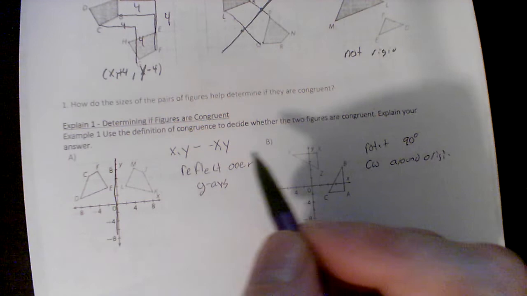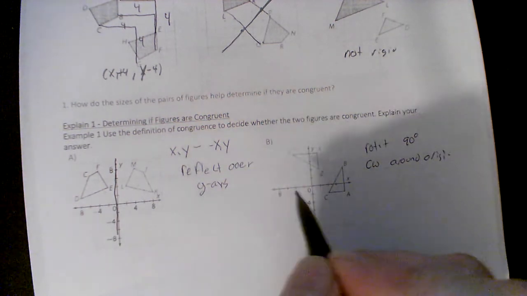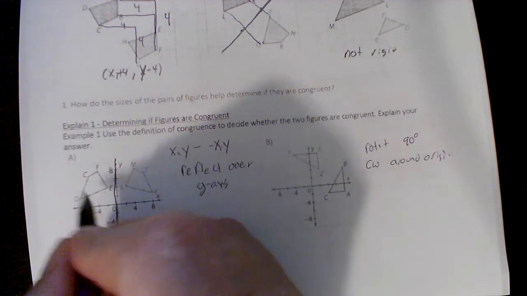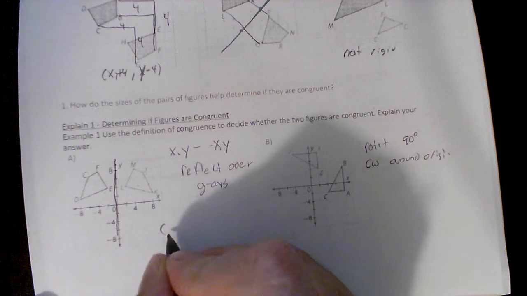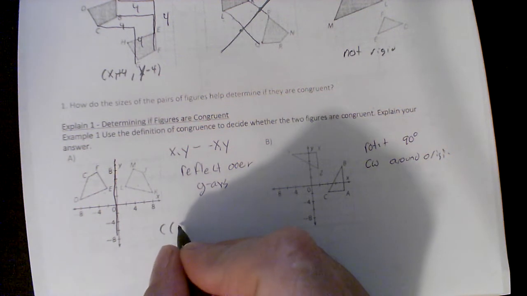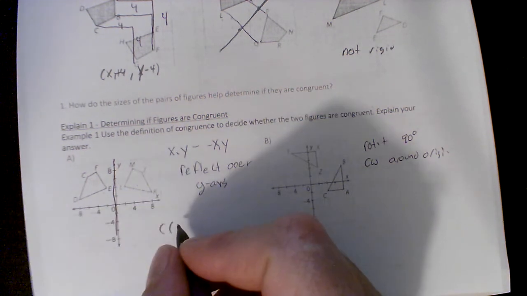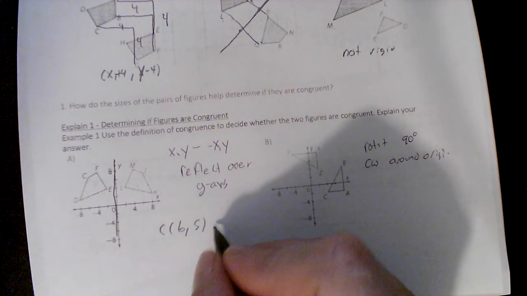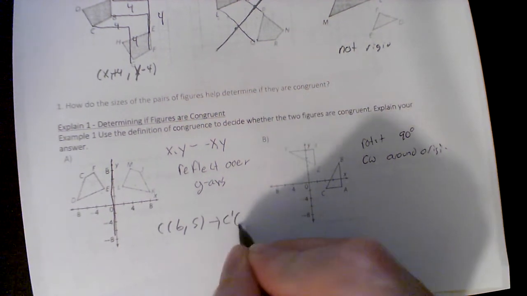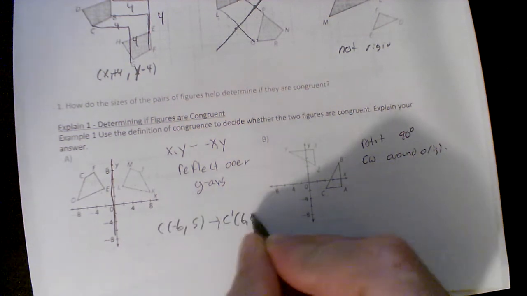Alright, determine if figures are congruent. So we can use the definition of congruence to decide whether the figures are congruent. That means if we can map one to the other. So I can see that I can map C to J. Now let me just do one. The original C looks to be 6, 5, and the new C, C prime, is -6, 5. And I can do that.